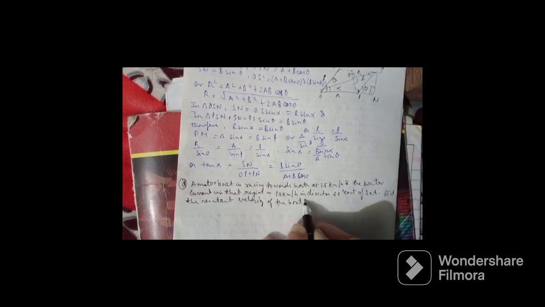And that we have. The vector VB represents the velocity of the motorboat, and the vector VC represents the water current, in the direction specified by the problem.